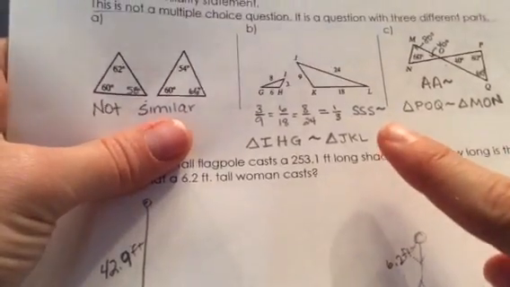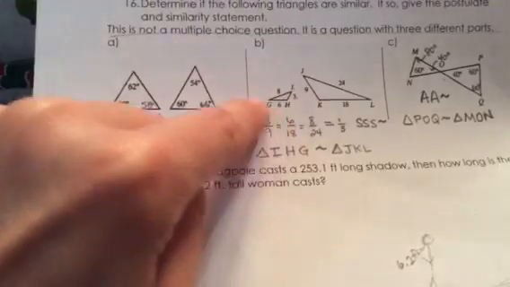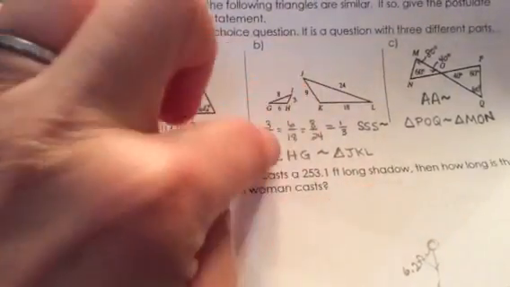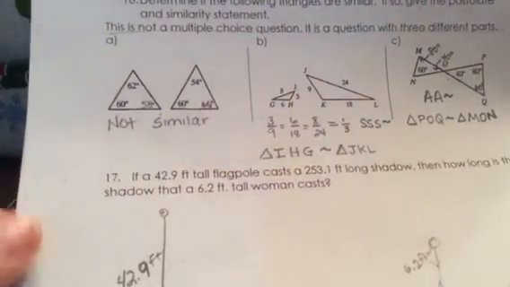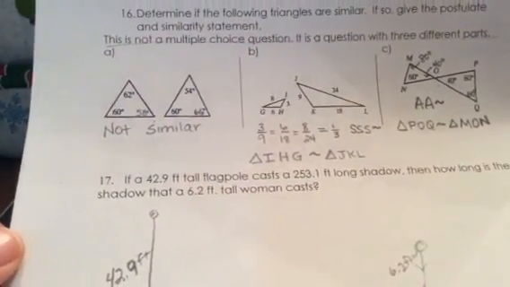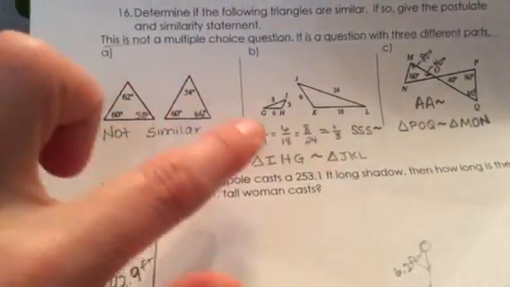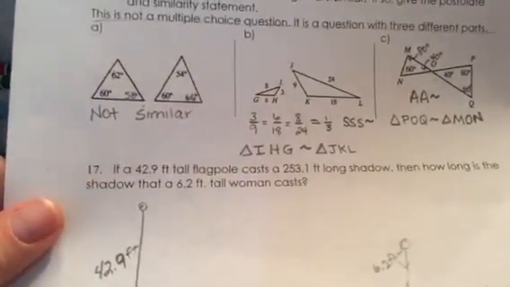This one, it gives me only information about the sides. So I lined up on the top the sides of this triangle, 3, 6, 8. Then over here on the bottom, I matched up shortest to longest, 9, 18, 24. And all of them reduced down to 1/3. So all 3 sides are proportional, so they are similar by side, side, side.